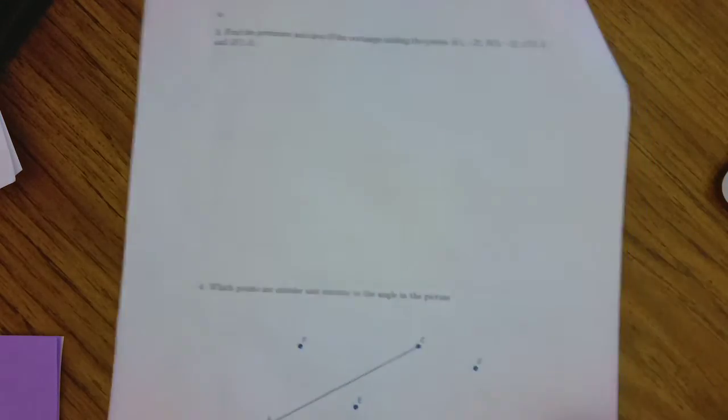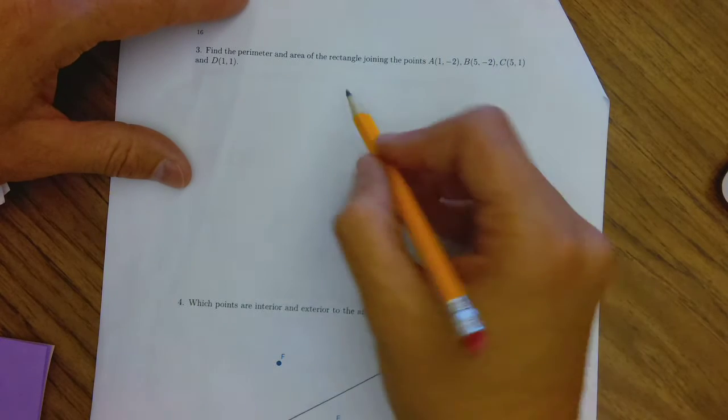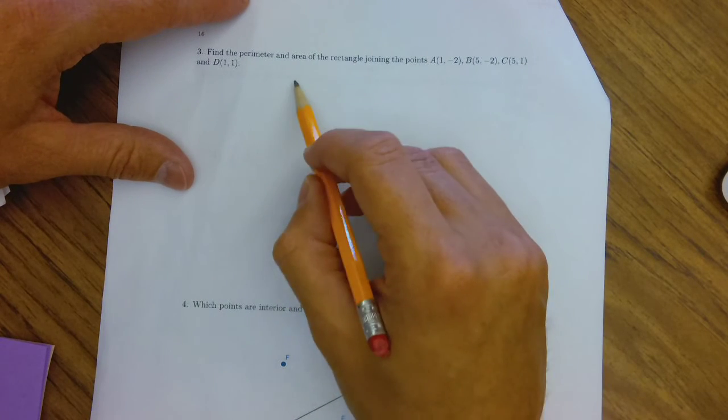Okay, let's do the second one now. This one is going to be very similar, not quite as difficult, I don't feel. But you need to start by drawing a rectangle.